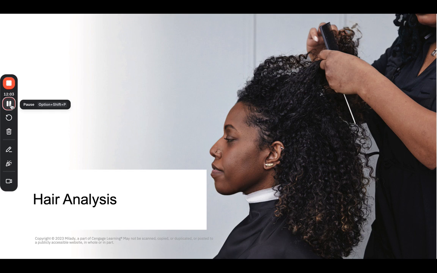So let's get into hair analysis objective number 3. There are 4 characteristics that determine the behavior of the hair.